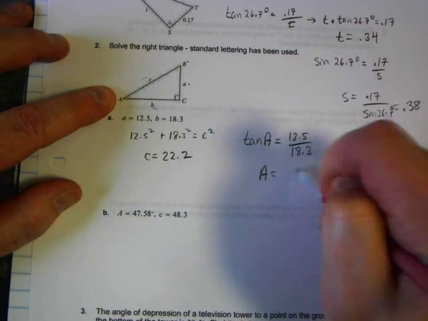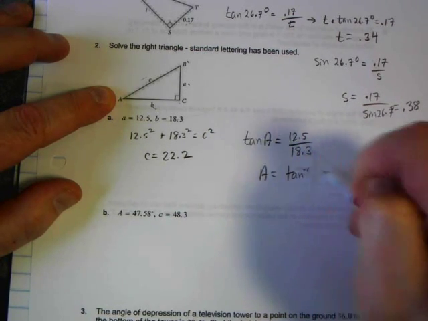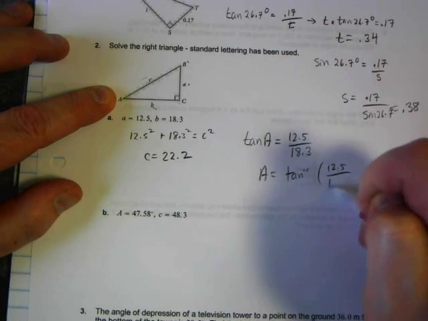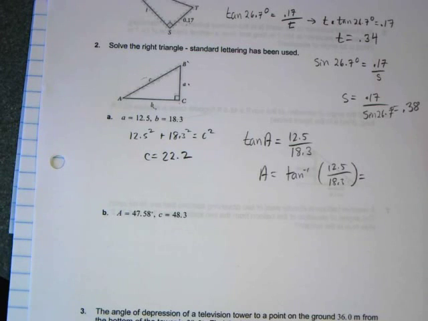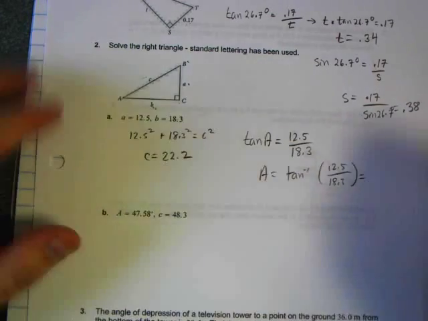So A is going to be tangent inverse of that value. And again, I grab my calculator. Tangent inverse of 12.5 divided by 18.3. I get 34.3 degrees.